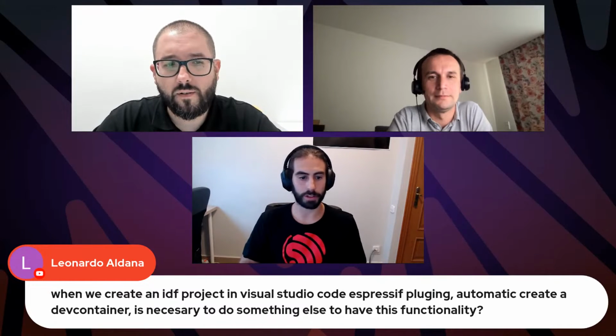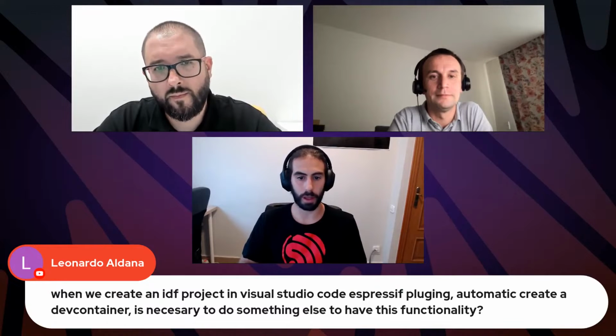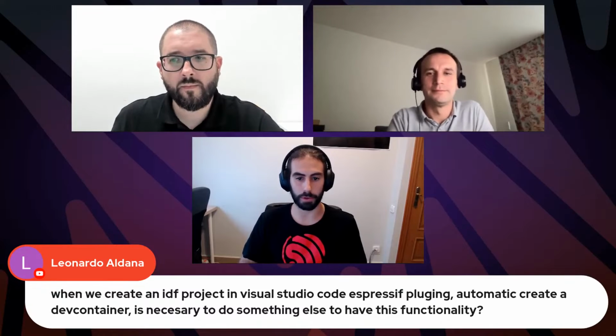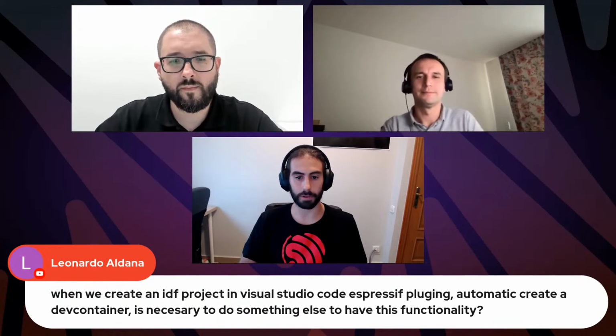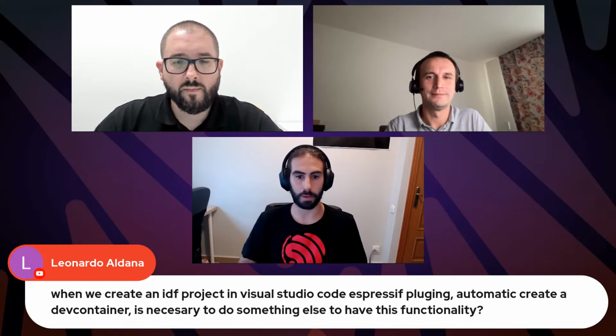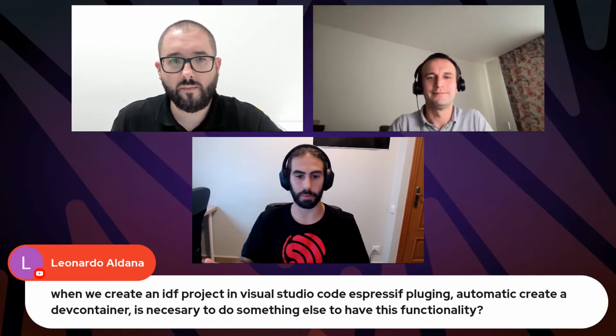So I can also answer this one. By default, the Espressif plugin, the extension for Visual Studio Code, does not add dev container support. We are working towards improving our dev container support, and in the future we may have this functionality, but at the moment the way to go if you want to start a project with ESP-IDF and have dev container support is either you include those files on your own, or we have a working template with ESP-IDF, which we are also working to improve, which already is a very simple ESP-IDF project with everything set up for dev container support.